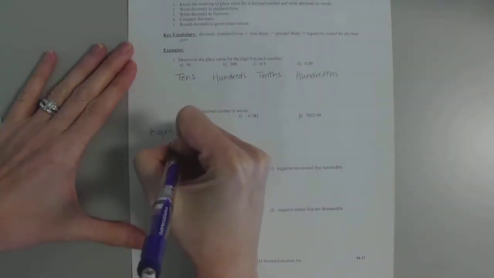But then wherever that last digit is, it's 54 hundredths, okay? So you read the decimal as you see it, but wherever that last value is on your place chart, you say that afterwards. So this would be 8 and what? 54 hundredths.